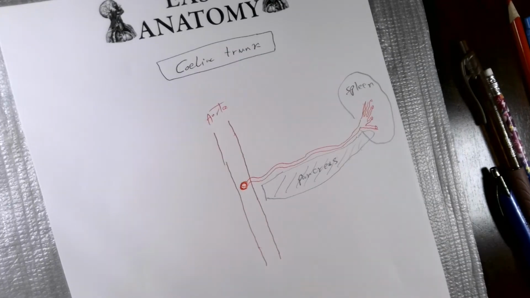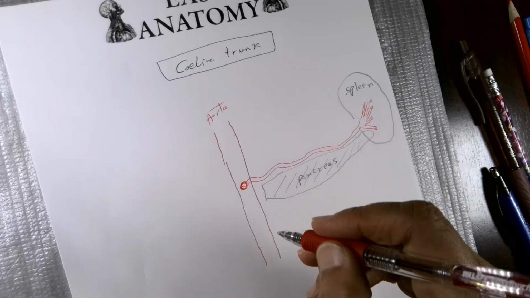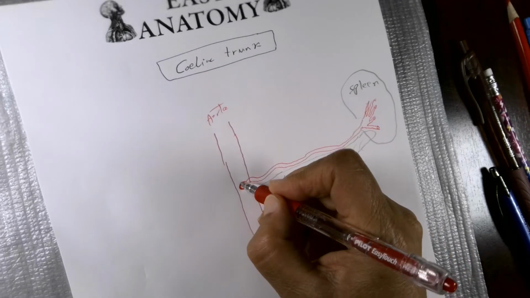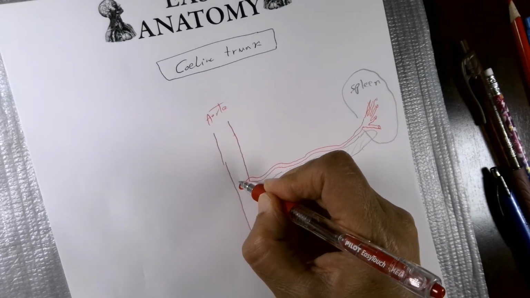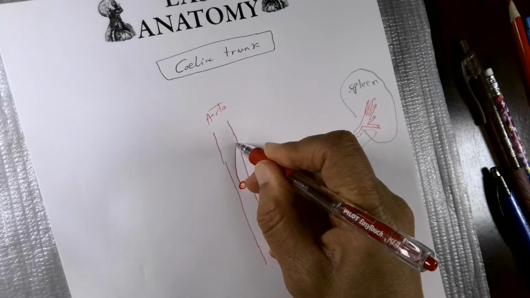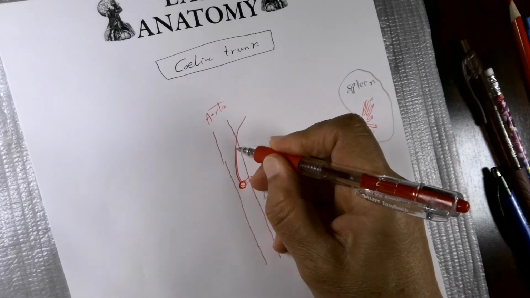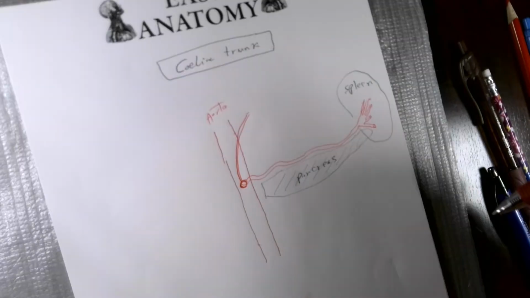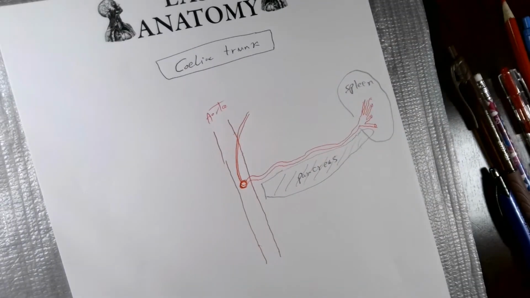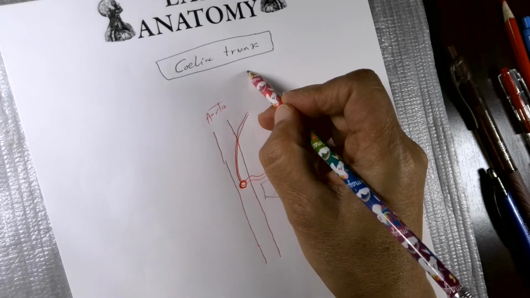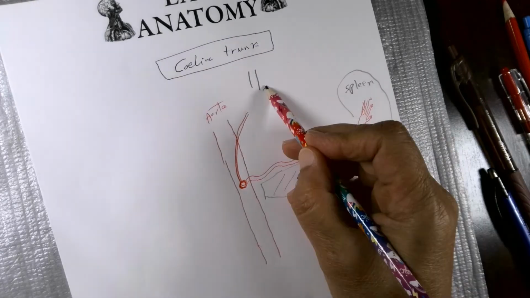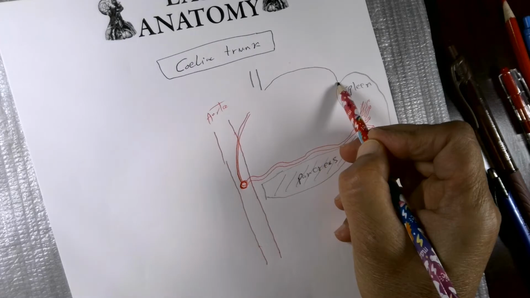The second one is called the left gastric artery, and the left gastric artery is ascending up until it reaches the lower part of the esophagus. So here is the esophagus. This is the stomach.